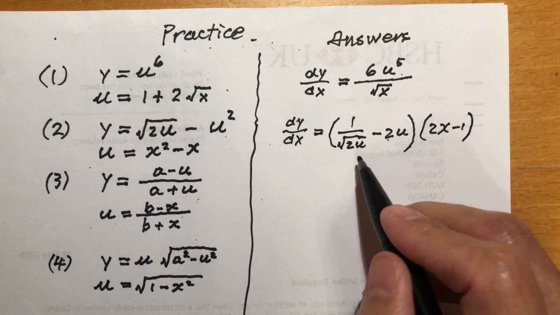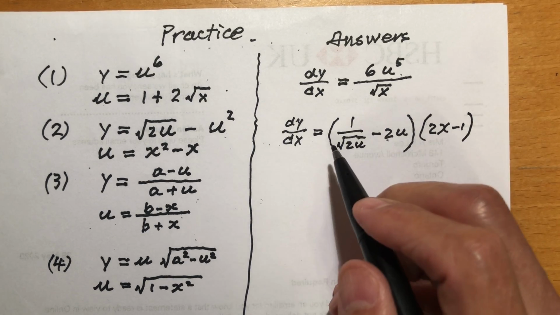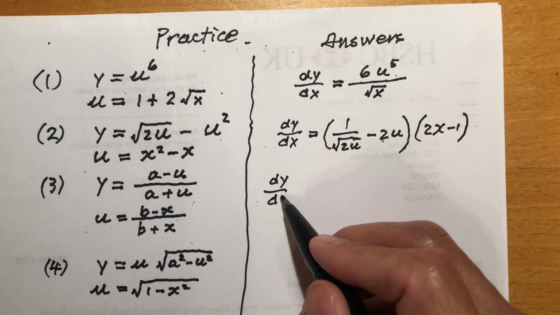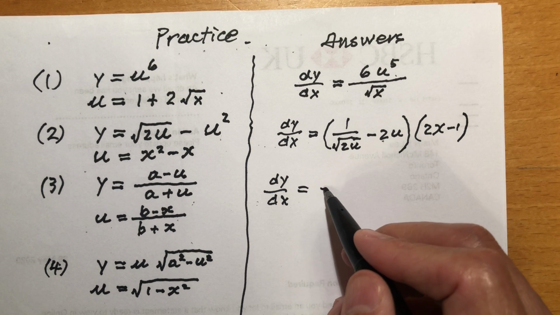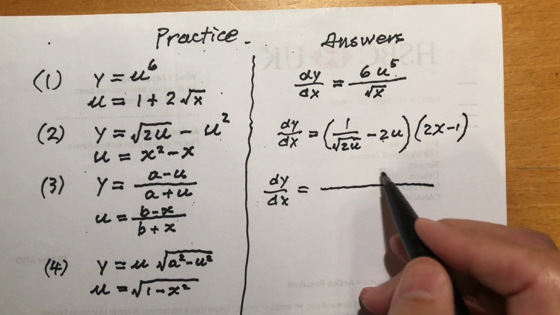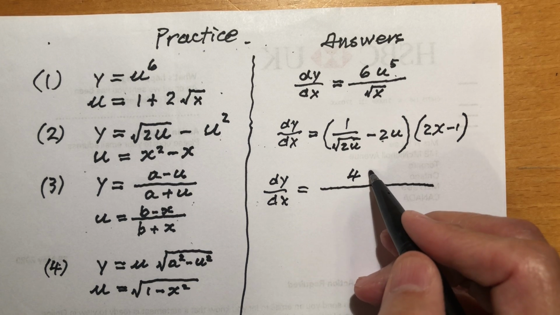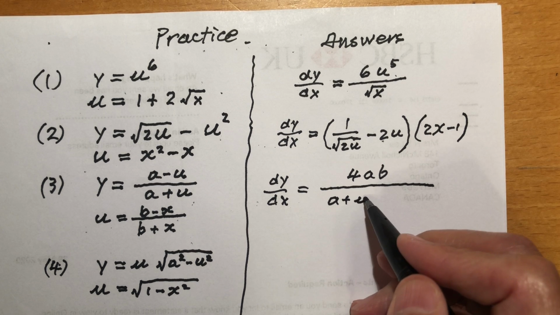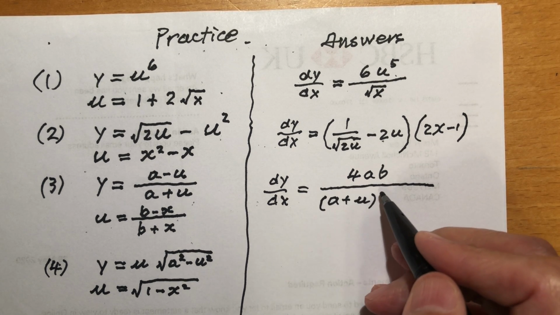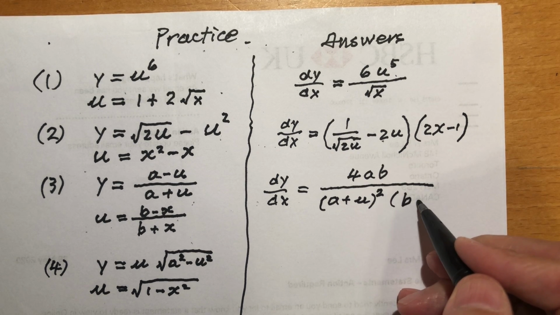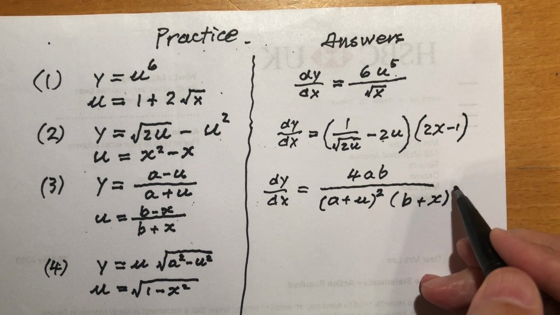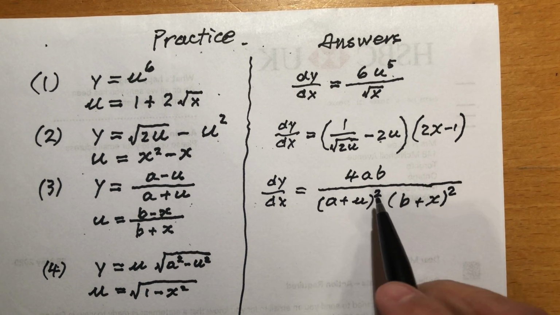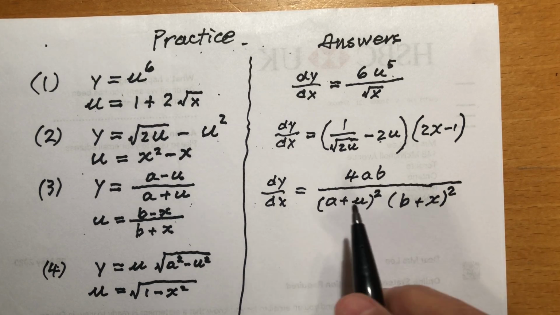Again, the right-hand side contains 2 variables, u and x. For question 3, the answer also contains 2 variables, u and x.